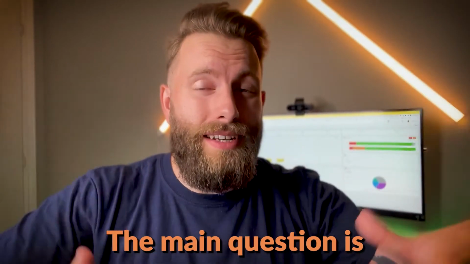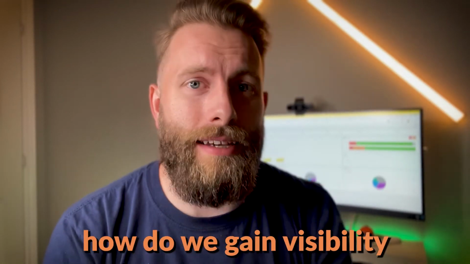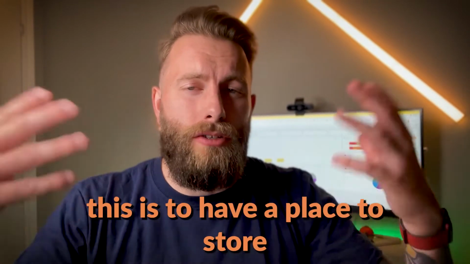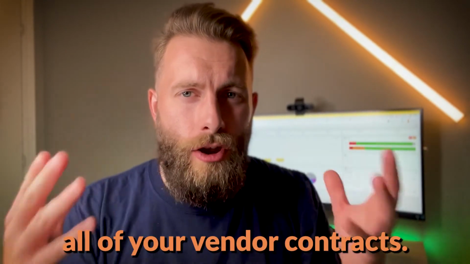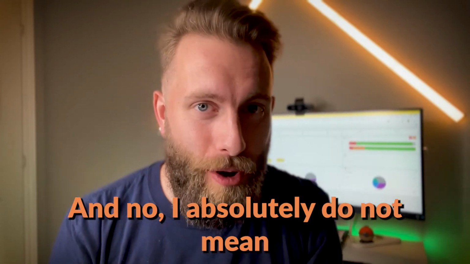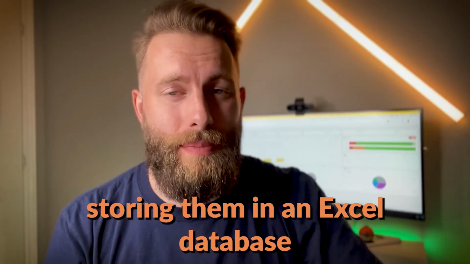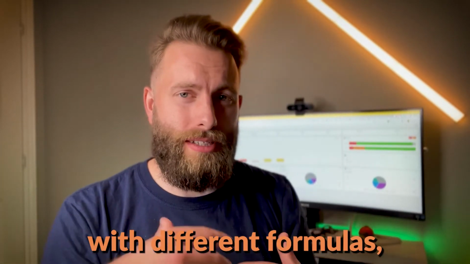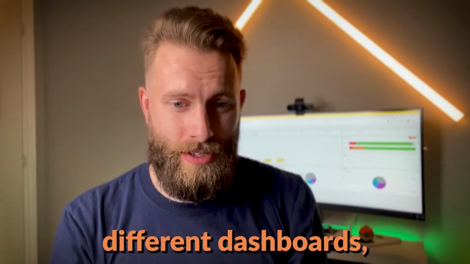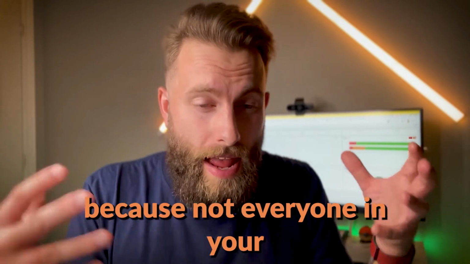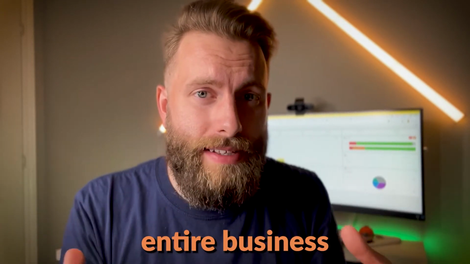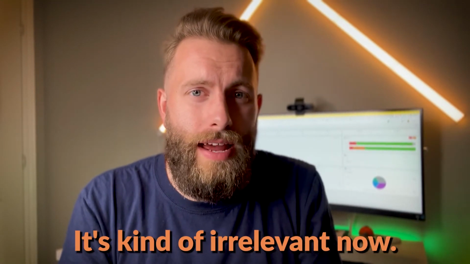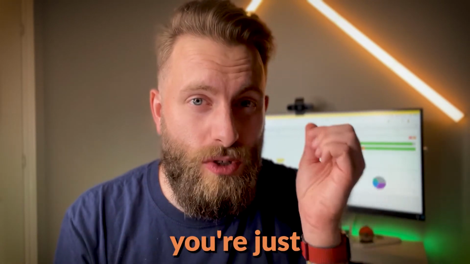But the main question is, how do we gain visibility of all of our contracts with all of our vendors? The easiest way to do this is to have a place to store all of your vendor contracts. And no, I absolutely do not mean storing them in an Excel database that someone's created and it's kind of in this Frankenstein document with different formulas, different cells, different dashboards, different objectives, because not everyone in your entire business can have access to this. And there's still so much data left on the table, it's kind of irrelevant now. And if you are doing this, you're just going to miss out on so much opportunity.